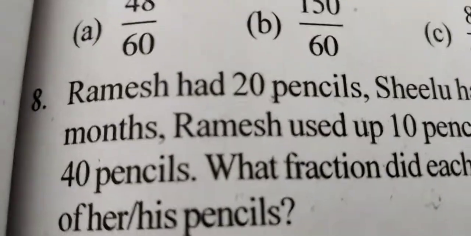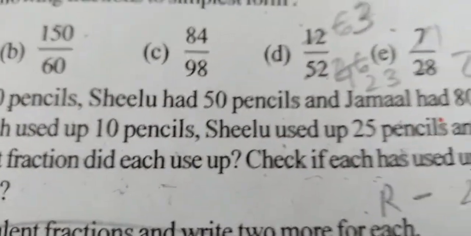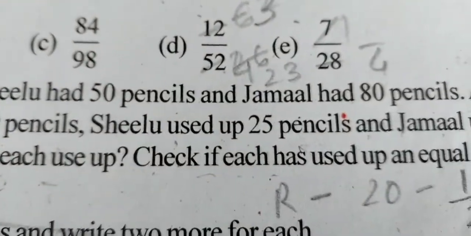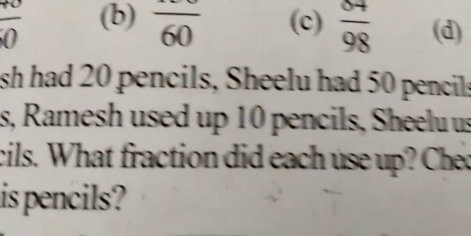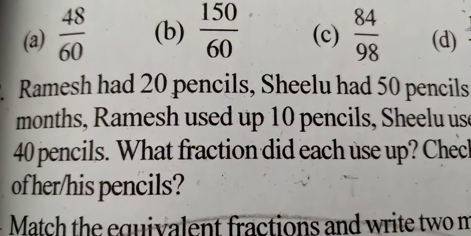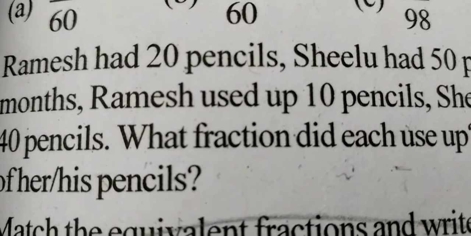Ramesh had 20 pencils, Silu had 50 pencils, and Jamal had 80 pencils. Three students had three different numbers of pencils with them, and Ramesh used up 10 pencils out of his 20 pencils.